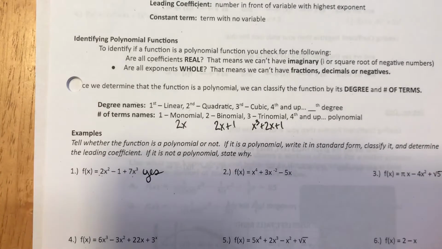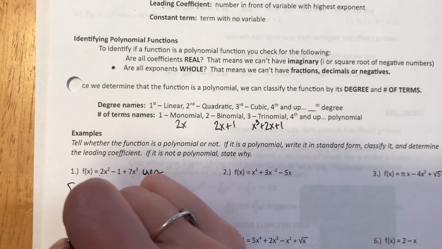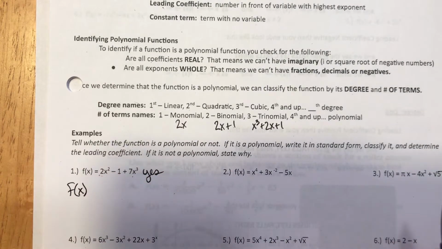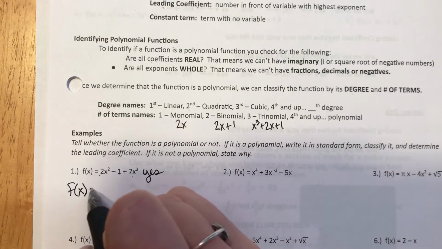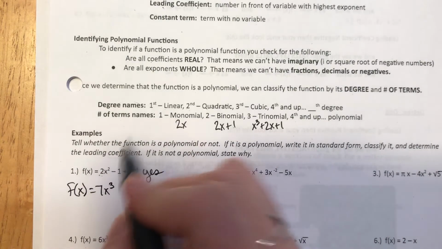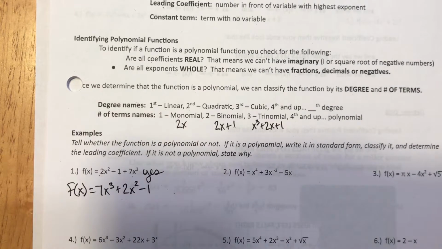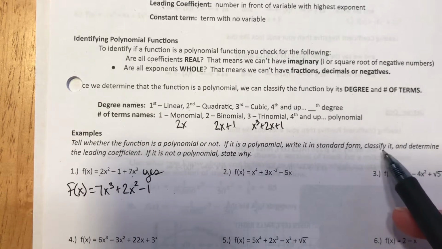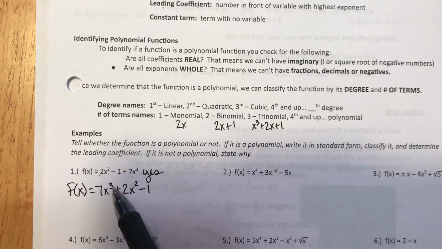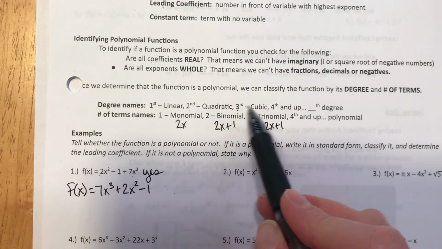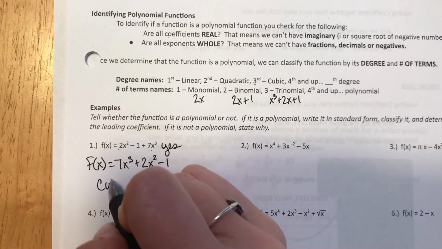Now we need to write it in standard form. Standard form means our exponents count down. So we would have 7x cubed plus 2x squared minus 1 as our standard form. All right, now we want to classify it. When we classify this, the highest degree is 3, which means it's cubic.